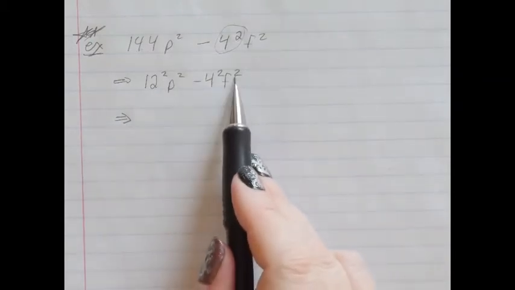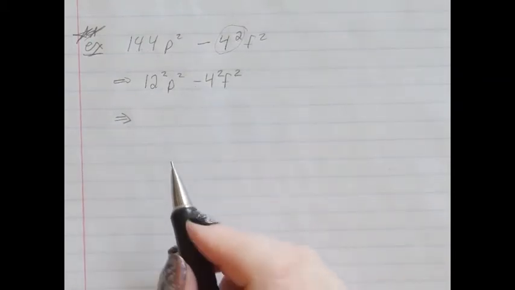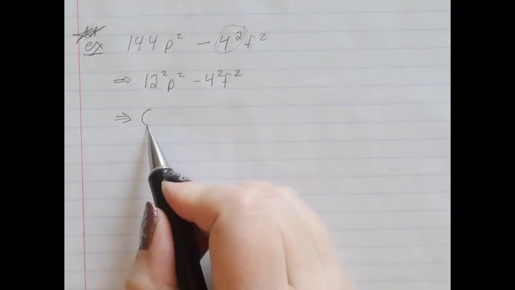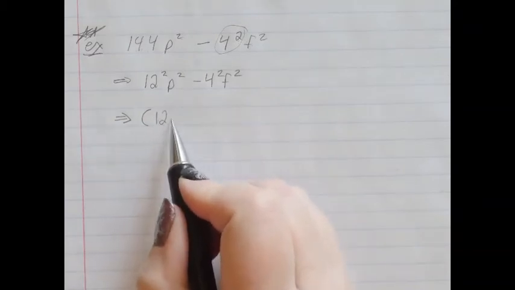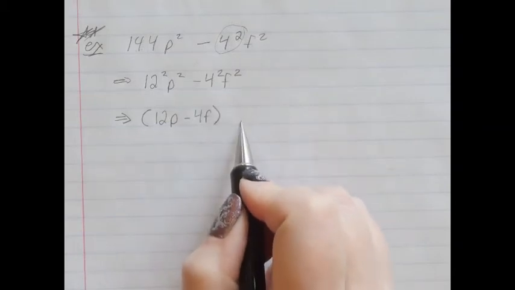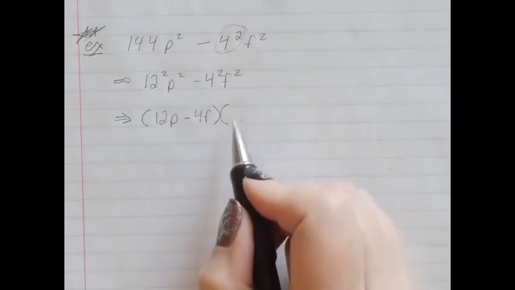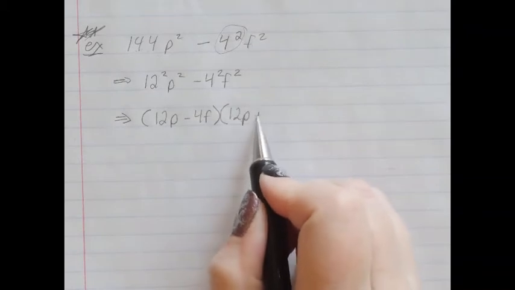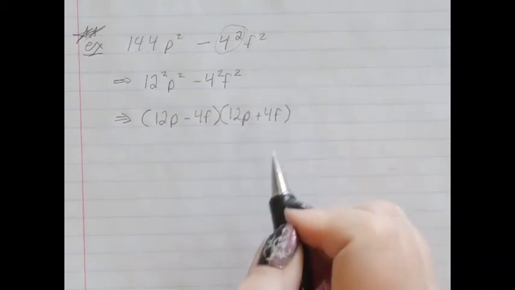Now everybody is a power of 2, so I can use the difference of squares. So again, identify without the powers of 2. This is 12p minus 4f. And over here, the second set of parentheses will be 12p plus 4f.